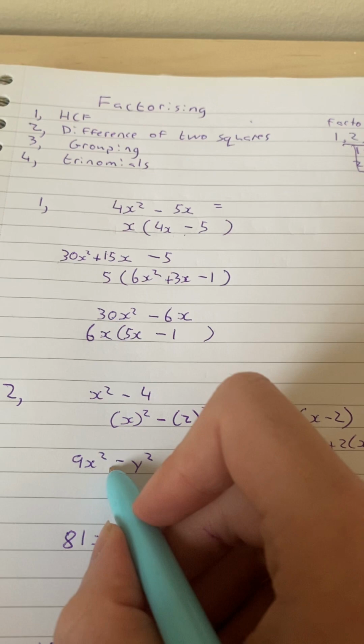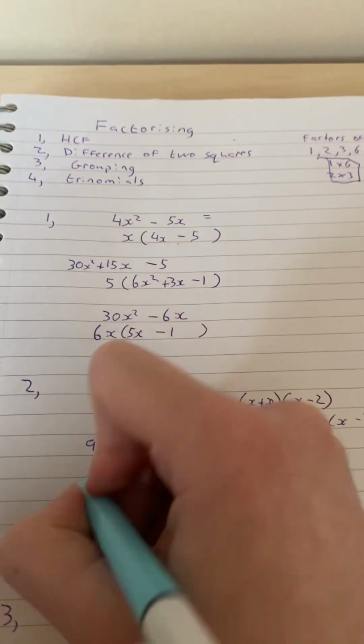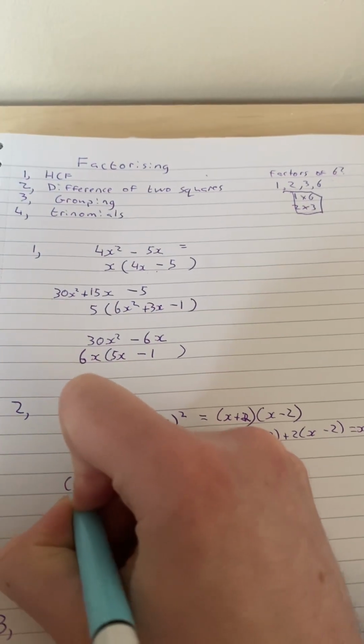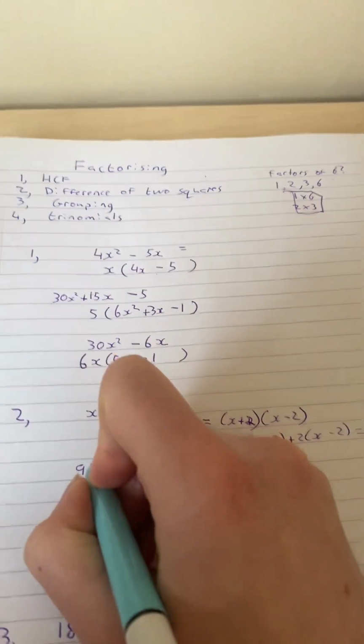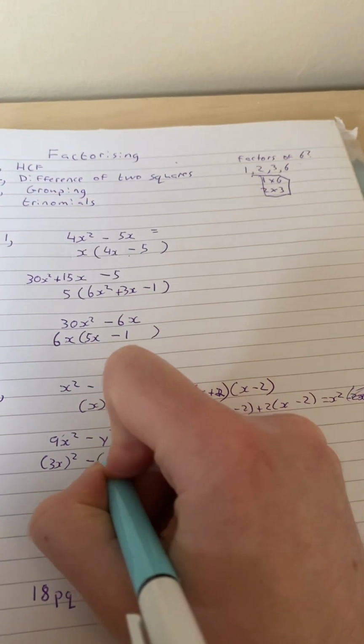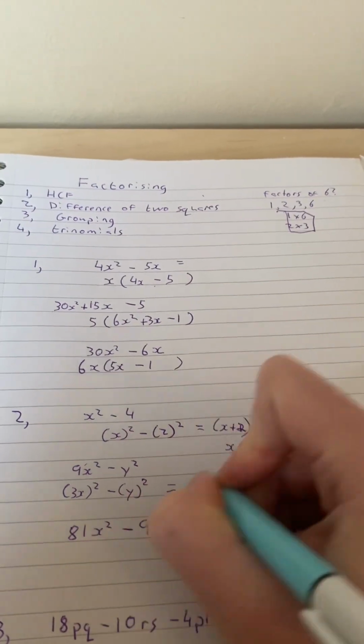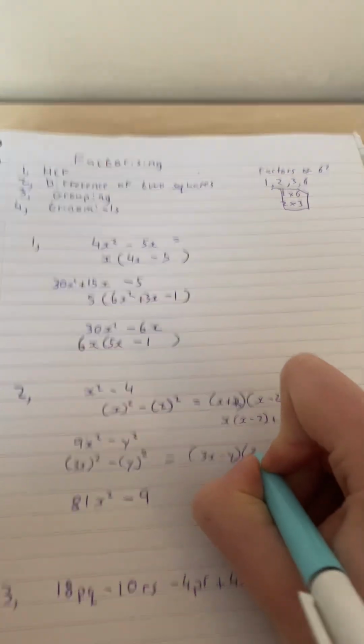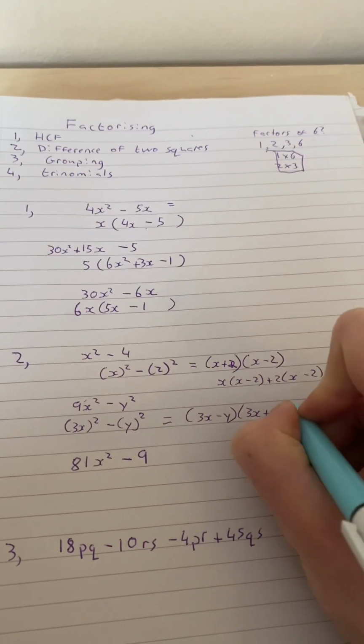So both of these can be written as numbers to be squared. So 9 is 3 squared, so 9x squared is actually 3x all to be squared. 3x multiplied by itself will give us 9x squared, and y multiplied by itself gives us y squared. So then we write it as 3x minus y times 3x plus y.